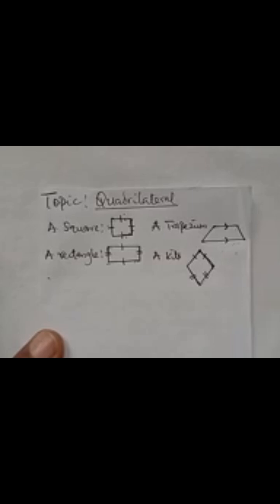Now let's look at a parallelogram. Let me first draw a parallelogram, something like this, something like this, then cuts down like this.